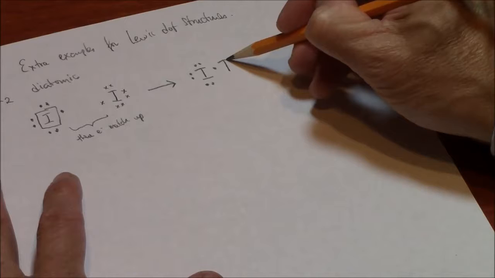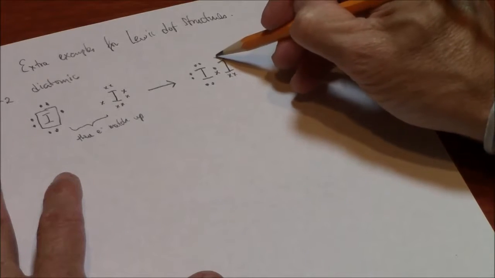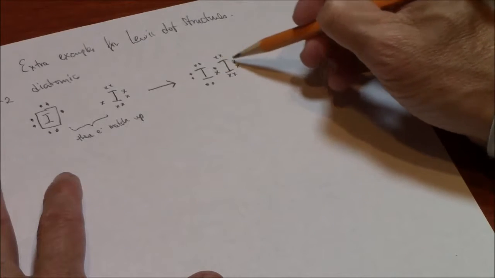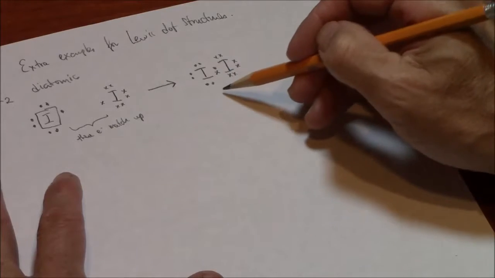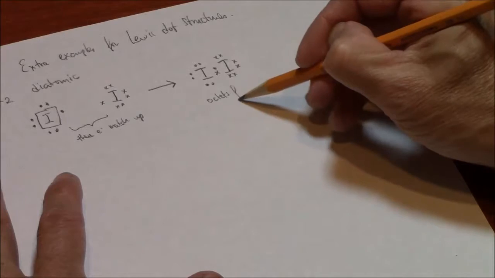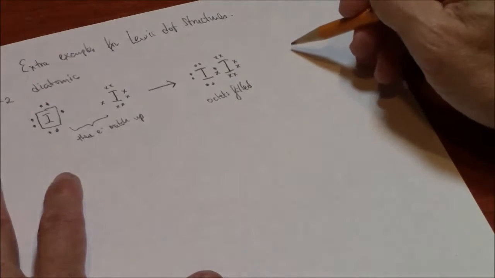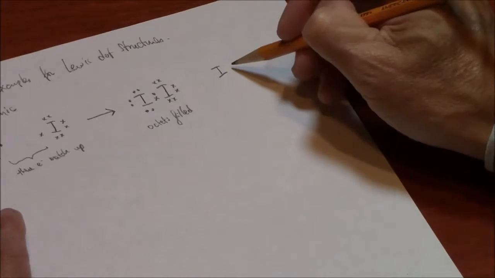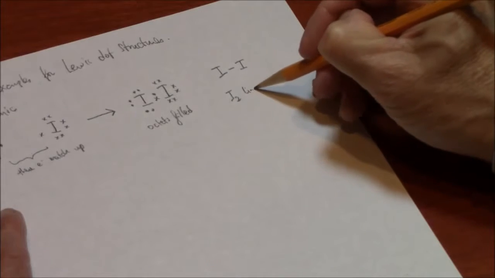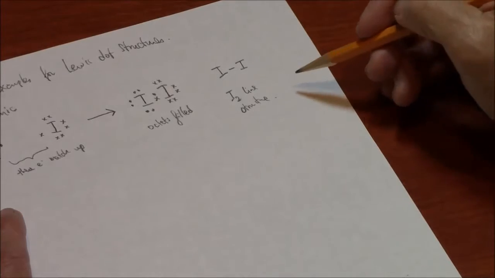And the second iodine will fill the hole in the table. And at the same time, it's also completing its own octet. So I have octets filled. This is the dot structure for I2. The line structure would be simply I, line, I. That's the I2 line structure. There's my first example complete.